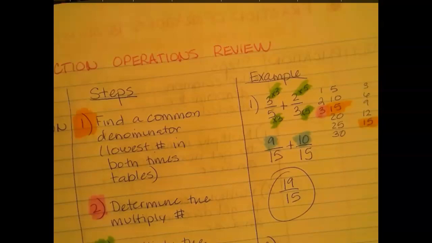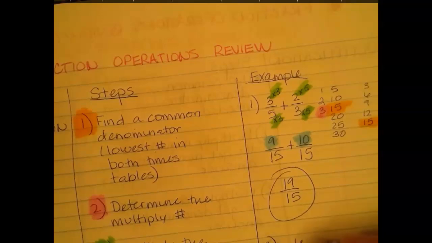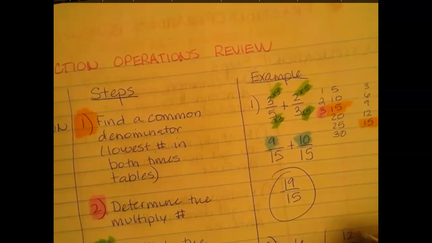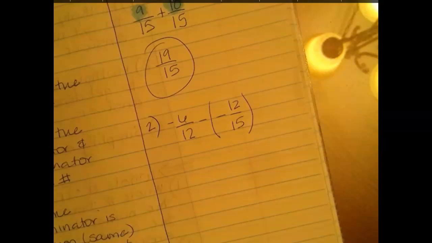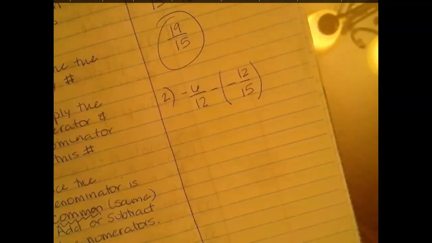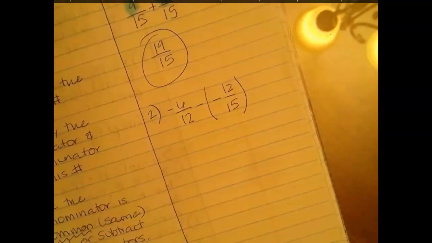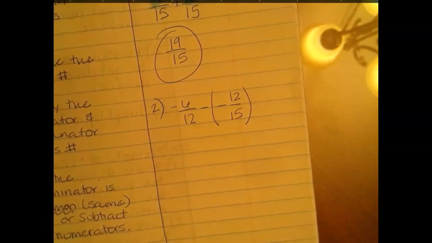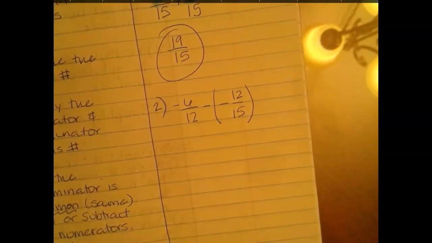Our fraction here is negative 6/12 minus negative 12 over 15. We're throwing in some positives and negatives just to kind of review that a little bit, and because on your homework you're going to have some problems that require you to remember your integer rules for addition and subtraction in addition to being able to do the fraction.